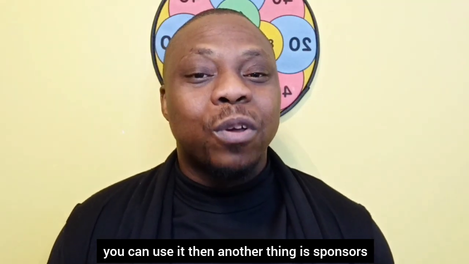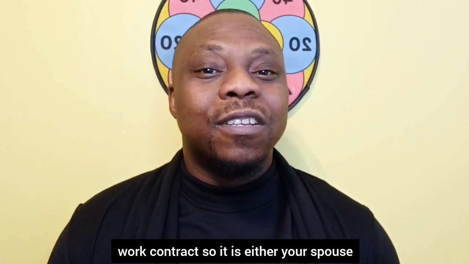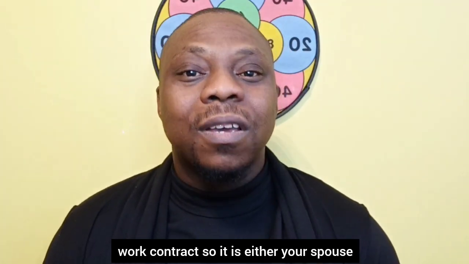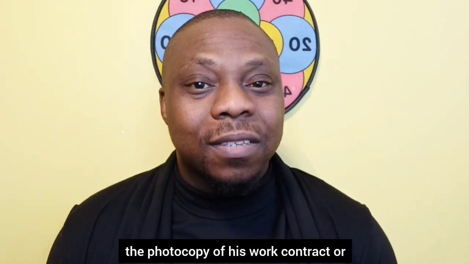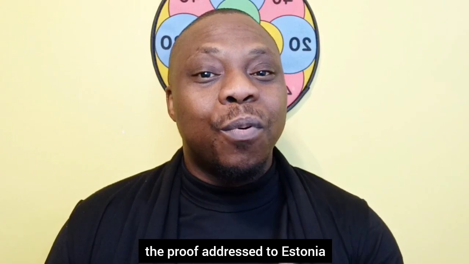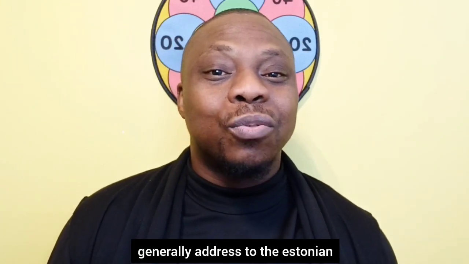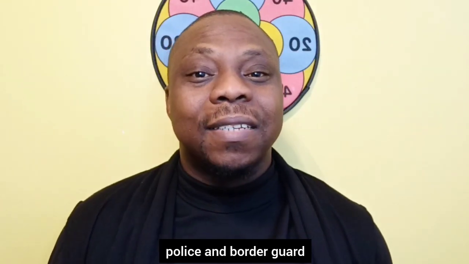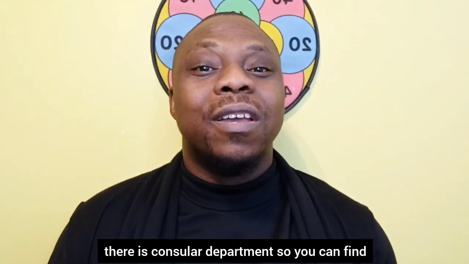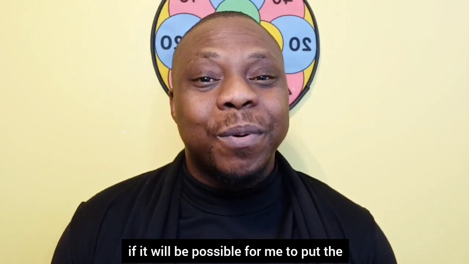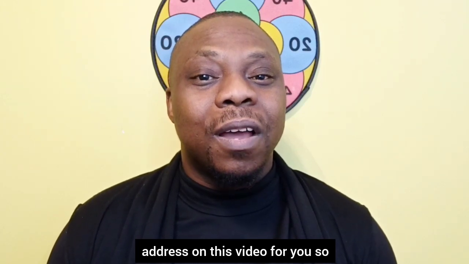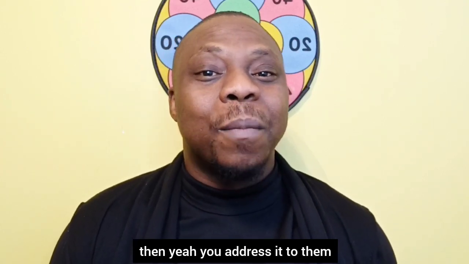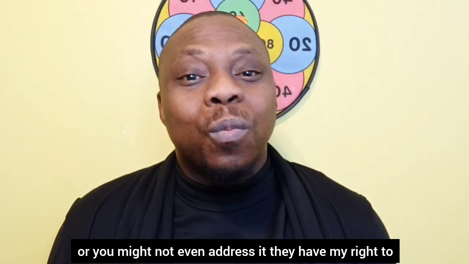Then another thing is the sponsor's work contract. It is either your spouse gives you a photocopy of his work contract, or your spouse should go to his company and collect a proof addressed to the Estonian embassy that you are going to, or generally addressed to the Estonian Police and Border Guard. There is a consular department, so you can find out about the address. I will see if it will be possible for me to put the address on this video for you. So you have to find out the address and address it to them, or you might not even address it. They might write 'to whom it may concern'.